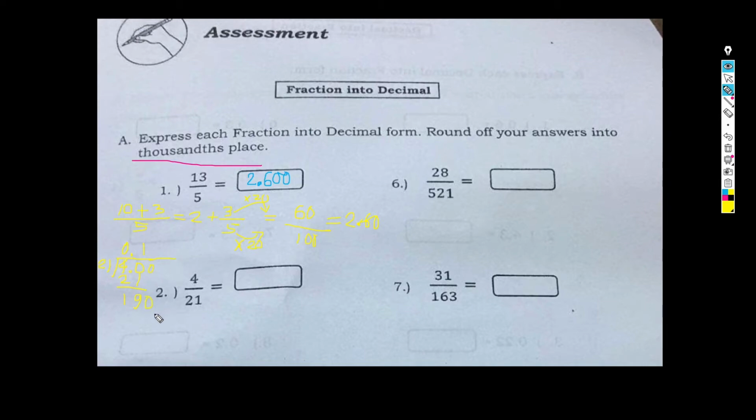Okay, 190 divided by 21. That is a 9. 9 times 1 is 9, and 9 times 2 is 18. So we have here a 1. Another 0. There's 100, so 10 divided by 21 is just 0, and then another 0. 100 divided by 21 is just 4. So 4 times 21 is 4 here, and then 8. So the remainder here is 16. The remainder is 16.